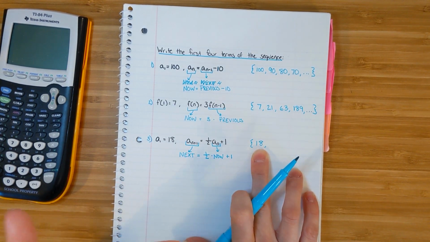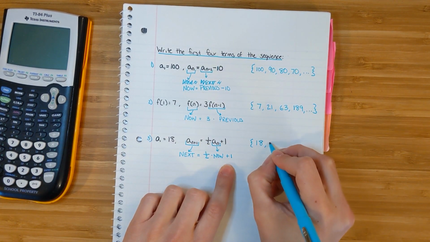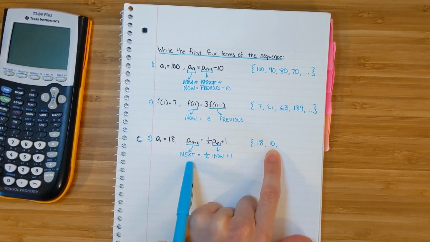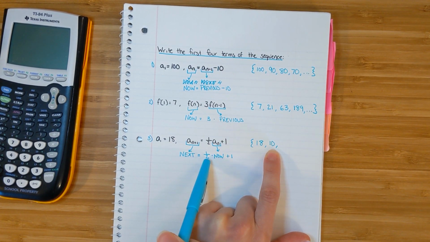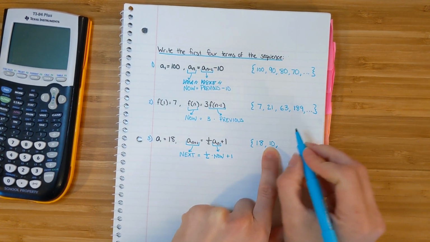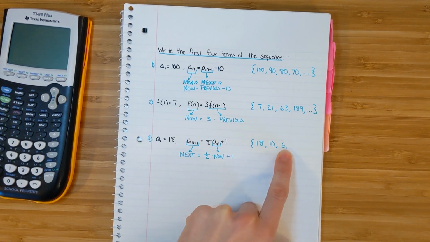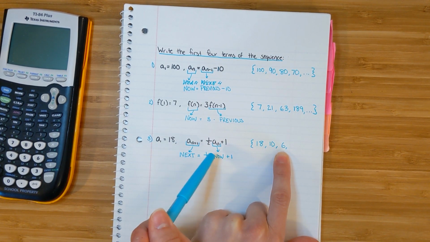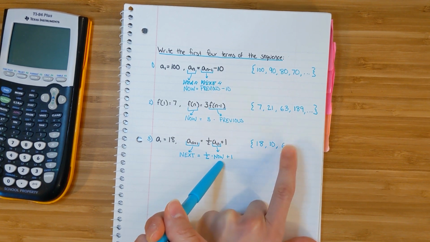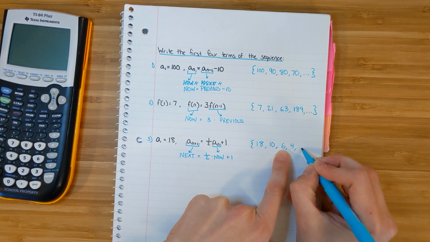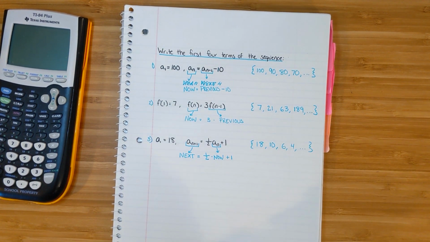So what's half of 18? That's 9. Add 1, you get 10. Okay, if I'm there at the 10, the next term is half of where I'm at now plus 1. So what's half of 10? 5 plus 1 is 6. And now I'm at the 6. The next term is half of where I'm at now plus 1. What's half of 6? 3 plus 1, 4. And so on and so forth.